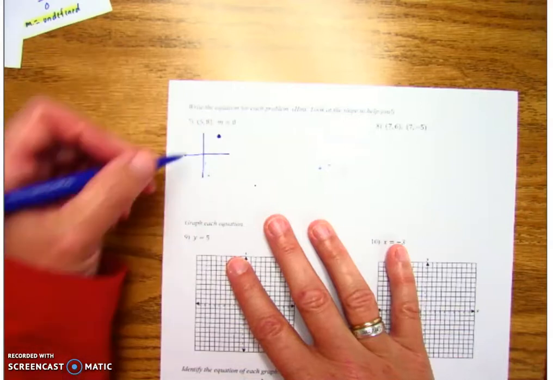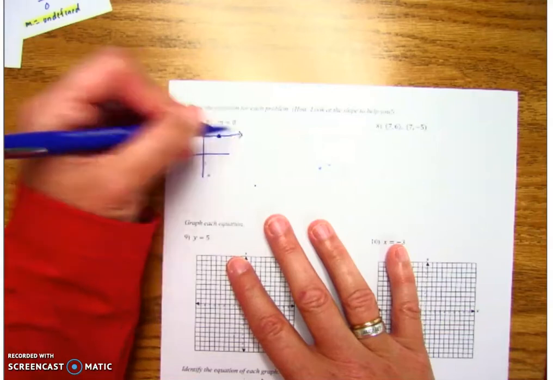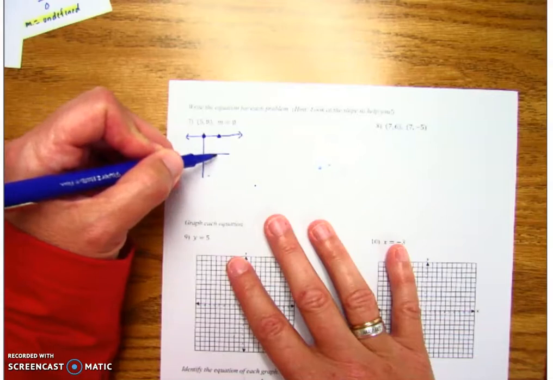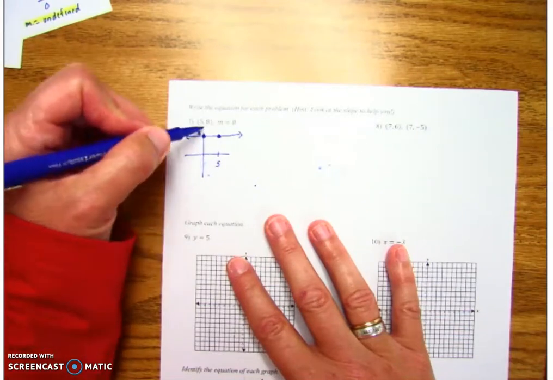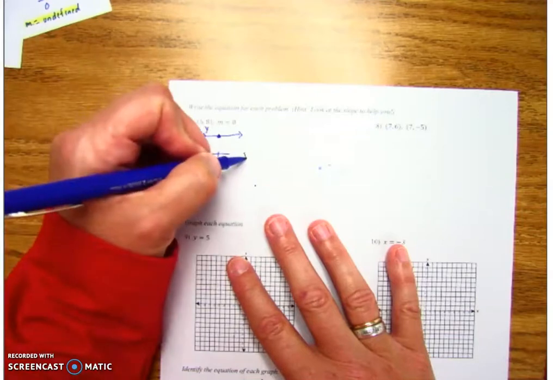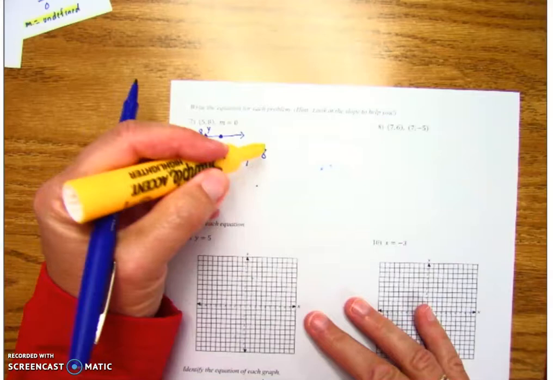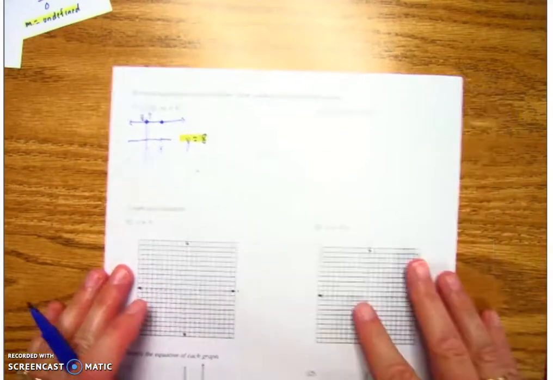There's that point. And if it has a slope of 0, that means it's going to be a horizontal line. And it's going through this point, which would be over 5 up 8. So it's going through the y-axis at 8. So you have y equals 8 as your equation. So sketch the graph if you need to with this.